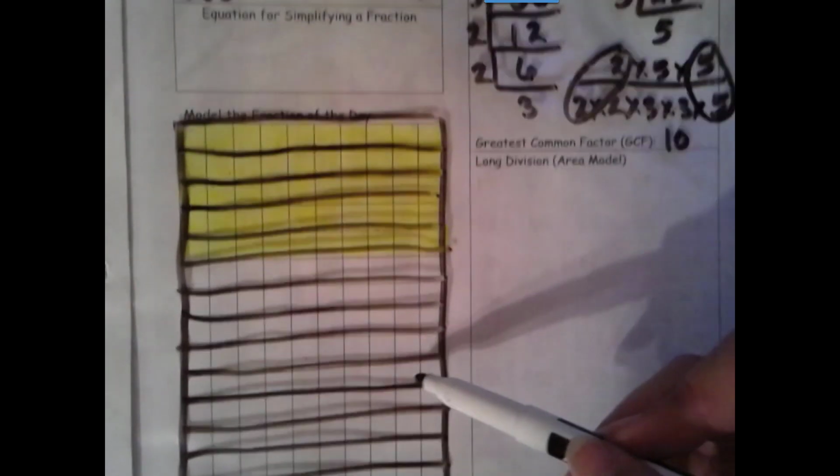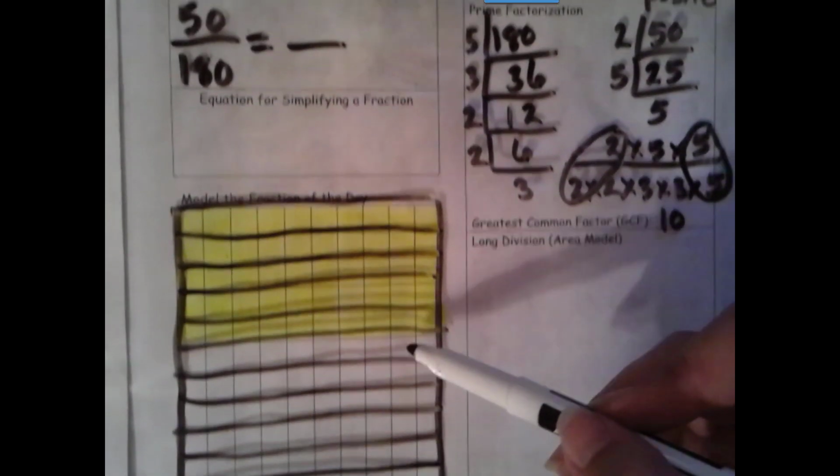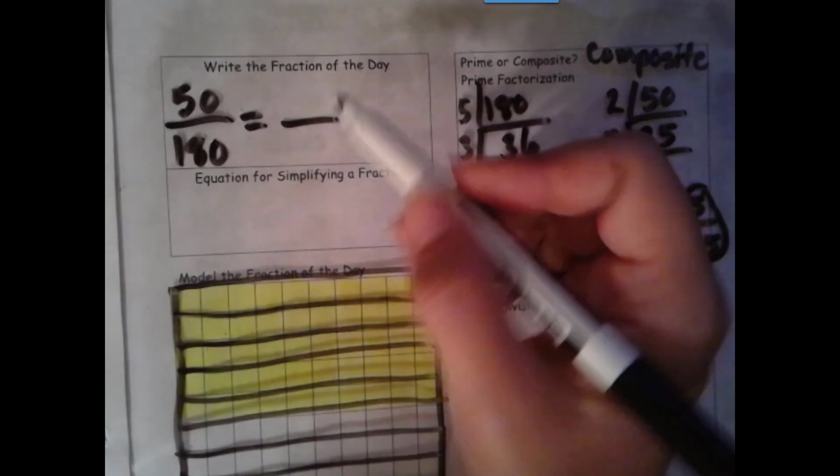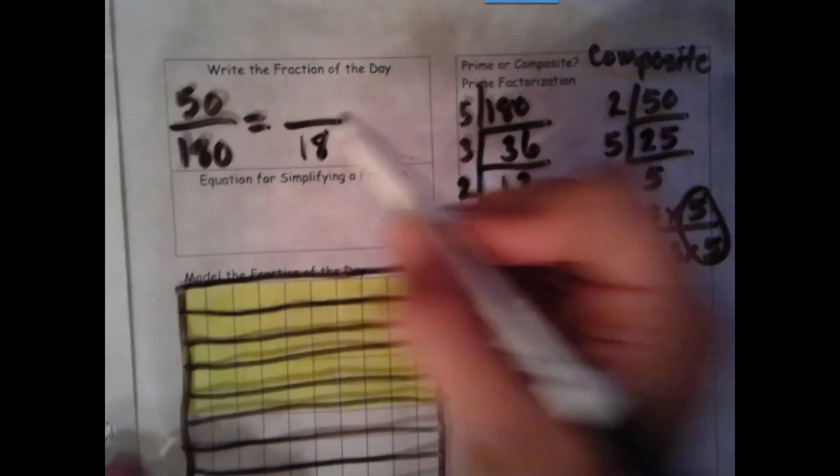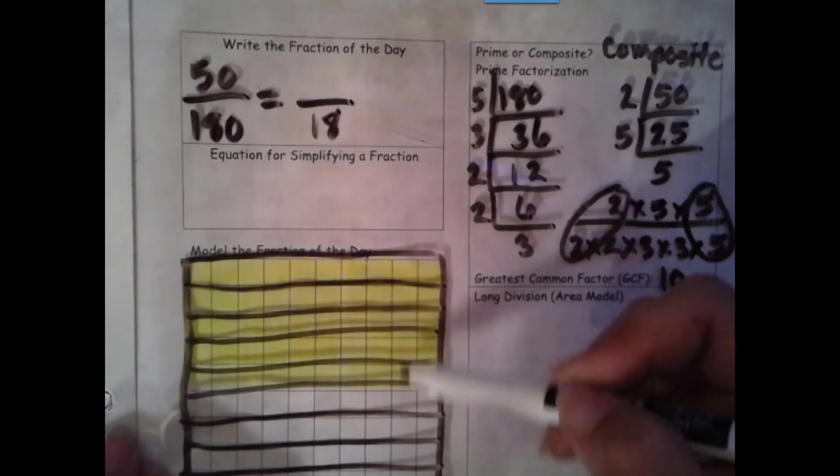Okay, let's count up our total amount of groups of 10. 1, 2, 3, 4, 5, 6, 7, 8, 9, 10, 11, 12, 13, 14, 15, 16, 17, 18. And then I have 1, 2, 3, 4, 5.